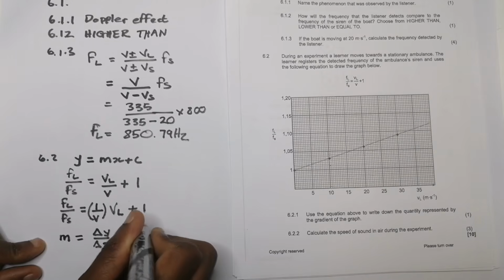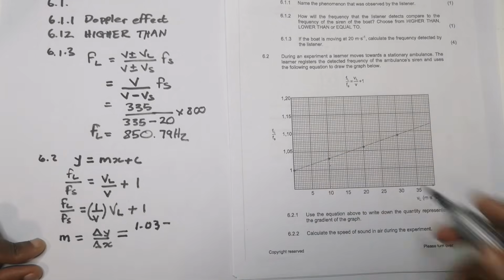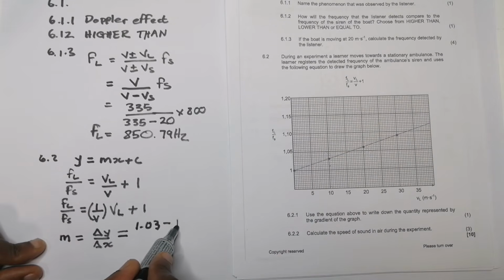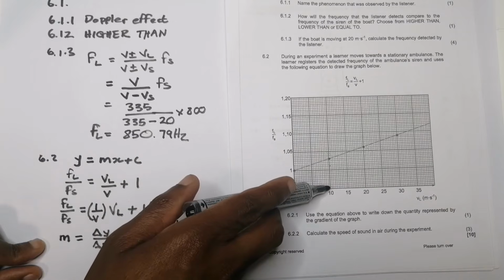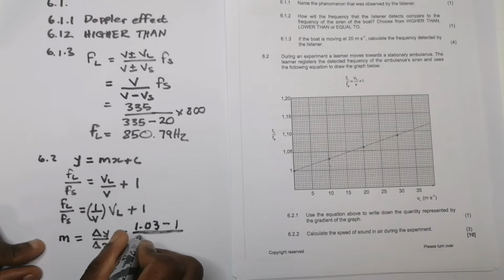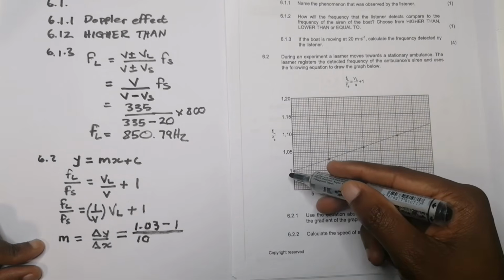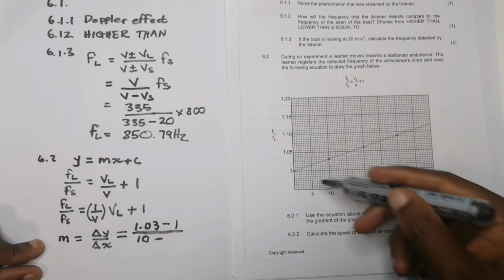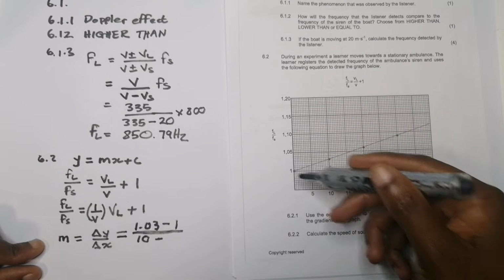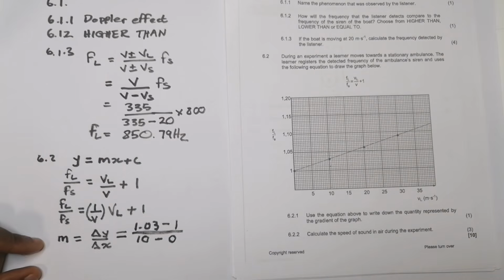So that's 1.03 minus y1, which is that 1 there, over, now remember, I started at 1,03, which is this value. What is my VL value over there? That's 10, divided by, or subtract rather, what was our x value or our VL value over there? That should be 0. So this is when VL was 0.